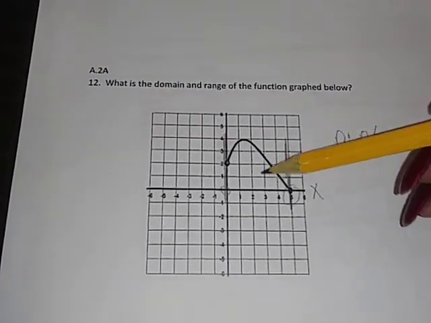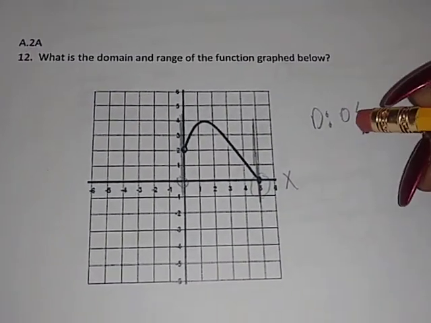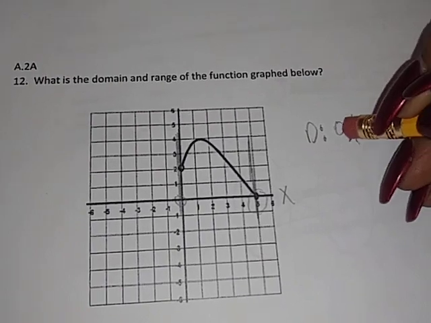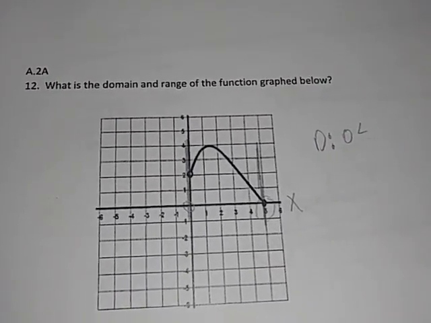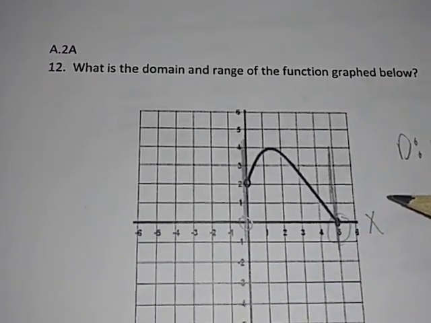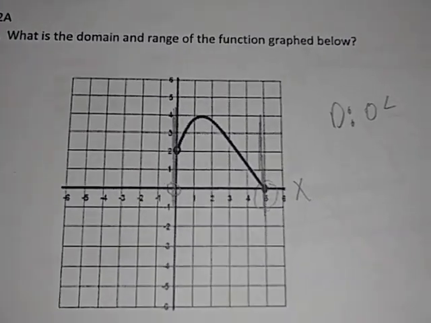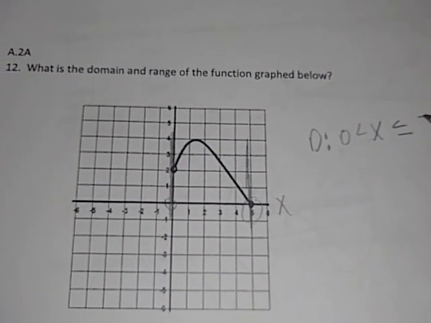Ooh, wait. That's an open circle. So you cannot put that line under there. That means equal to. You can only put the equal to part when it's shaded in. So, 0 less than x, less than or equal to 5.